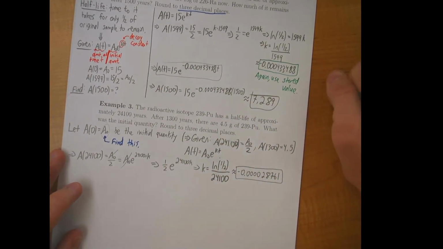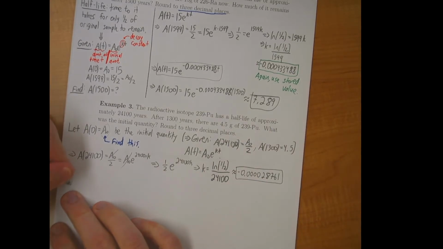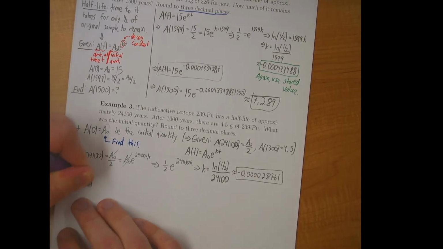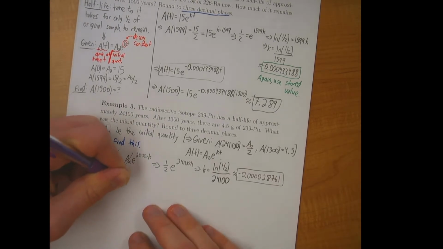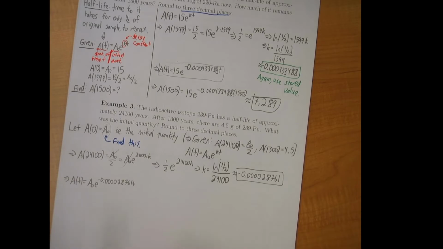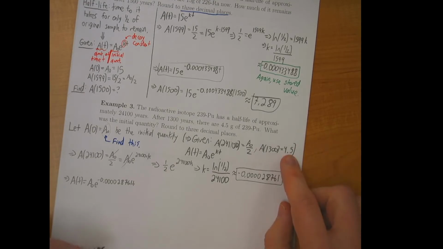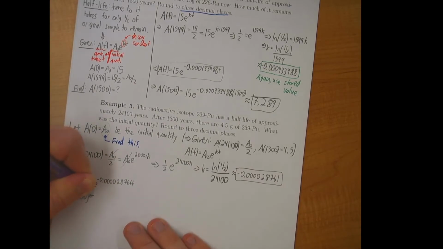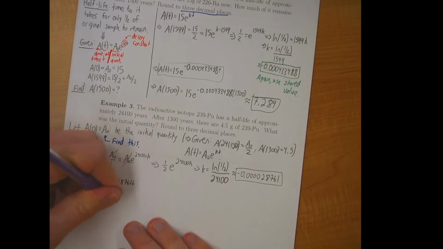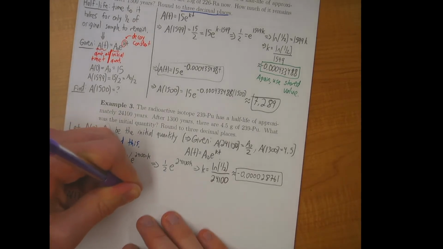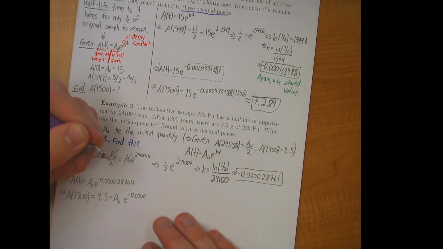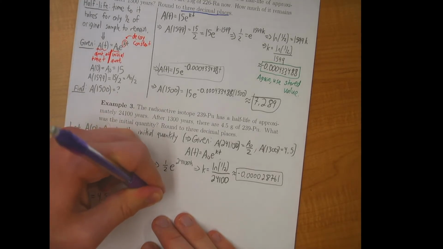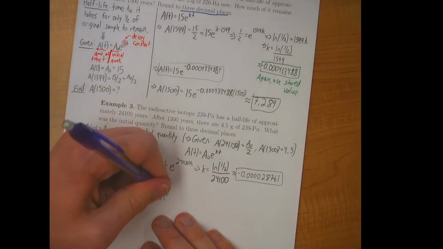So at this point, now we have that a of t is equal to a naught times e to the negative 0.0000286761 times t. Now we have to use our second piece of data to get a naught from this. So if we let t equal 1300, then we have 4.5 equals a naught times e to the negative 0.0000286761, and then times 1300.